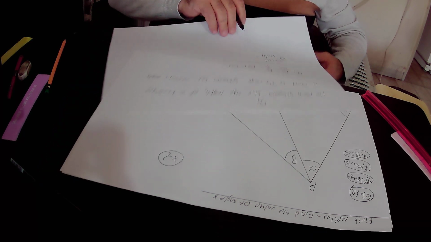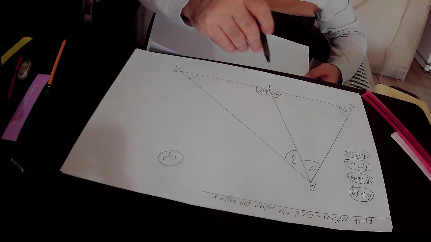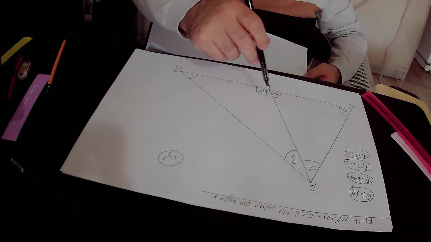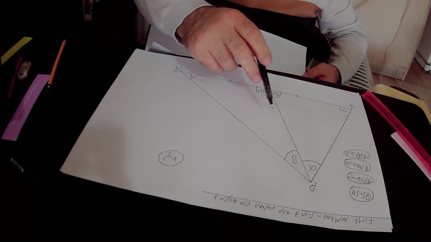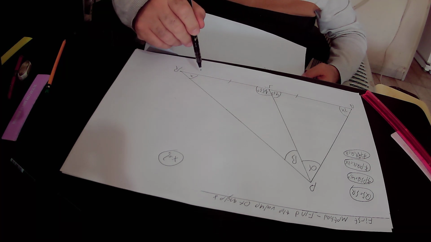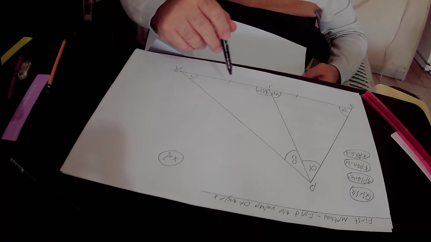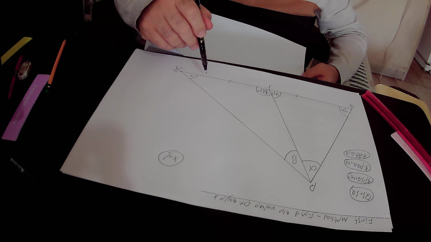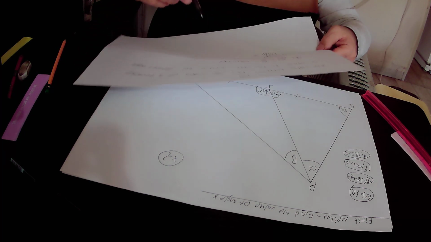And it equals PS over SR. If you focus on triangle PSR, we get that PS over SR equals sine X over sine beta.